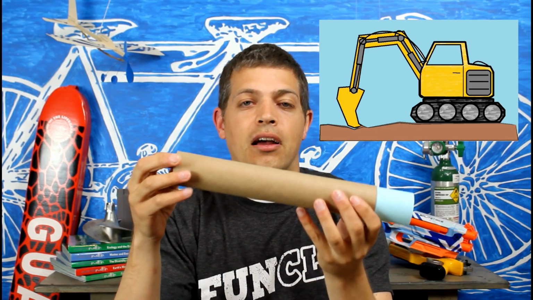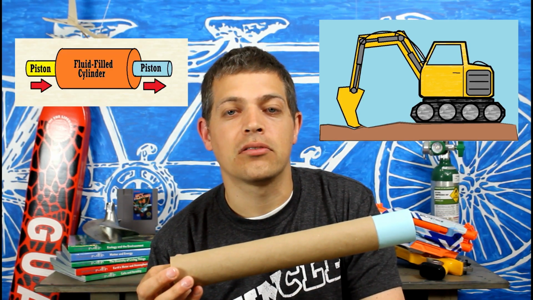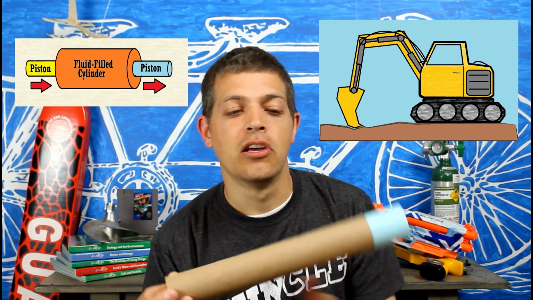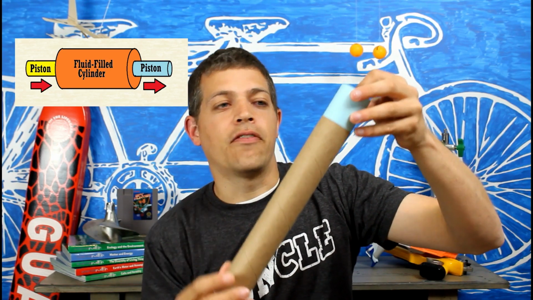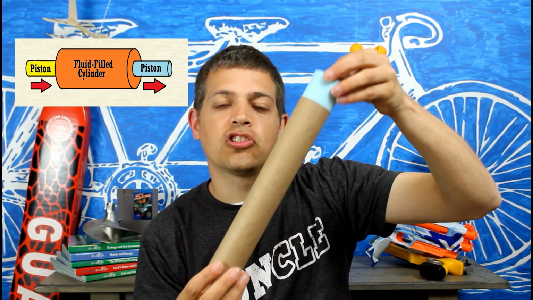Now, if I have a way to control the fluid on the inside, I can use it to move different parts, mechanisms. This is basically the understanding behind hydraulics. Take for example that shock. If I move a lever and I can make the piston go down, I can make the shock go down.